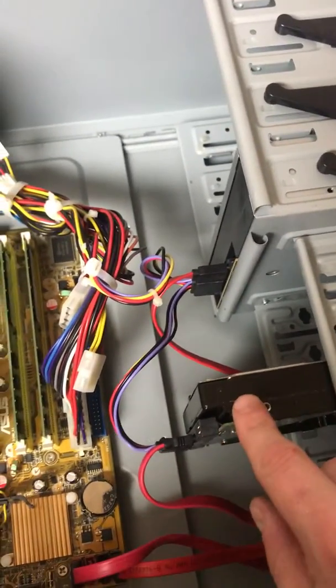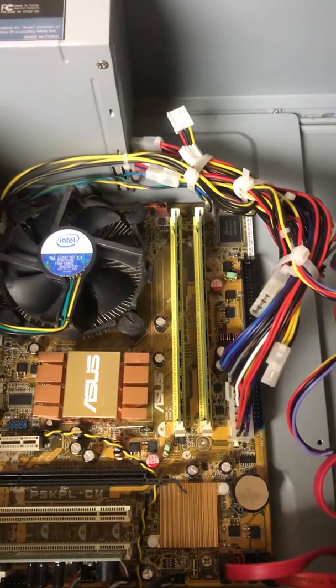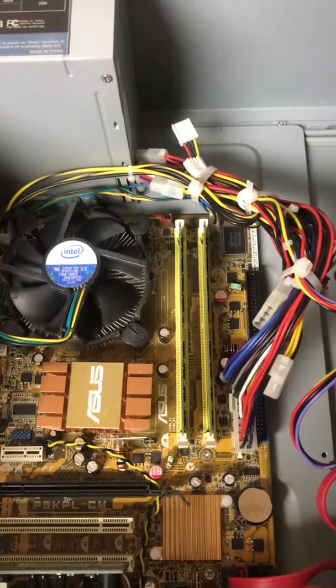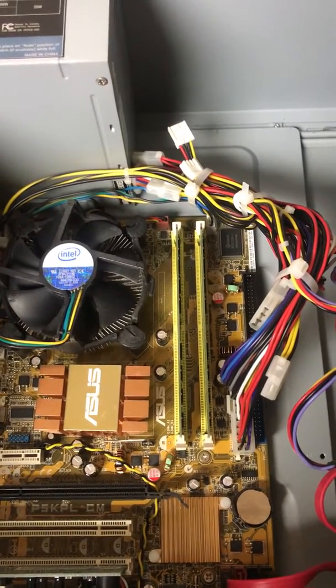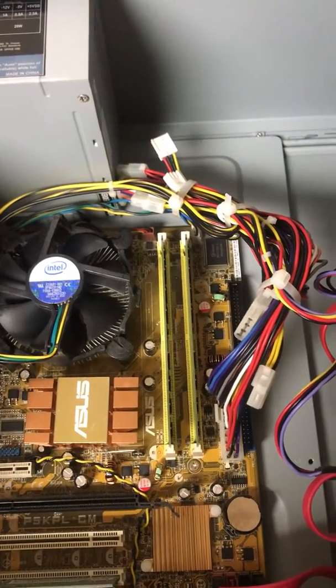And then you have the hard drive is over here. That's where all your pictures, documents, operating system, all that is stored. Now, the larger that is, the more you can store on your computer. That has somewhat to do with your speed, but not a whole lot.